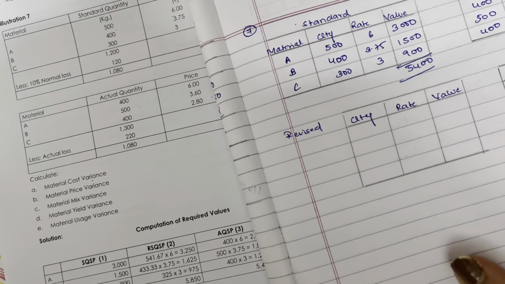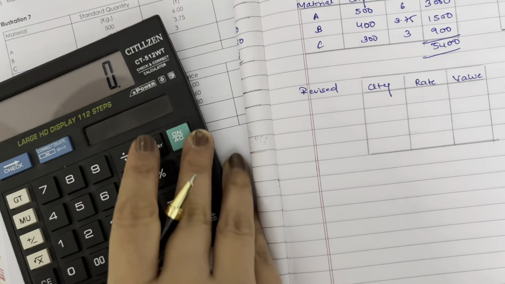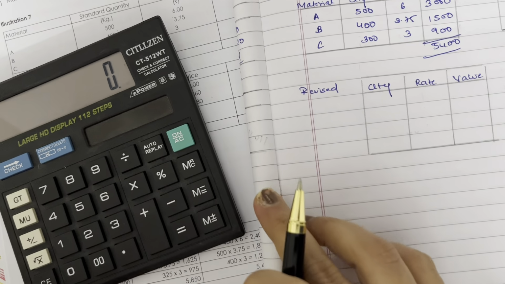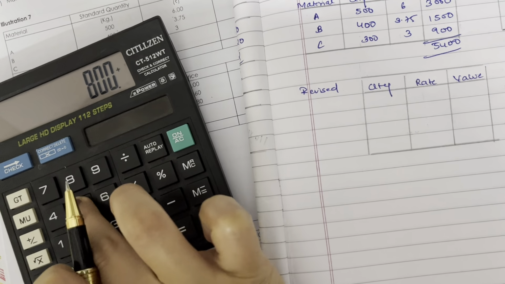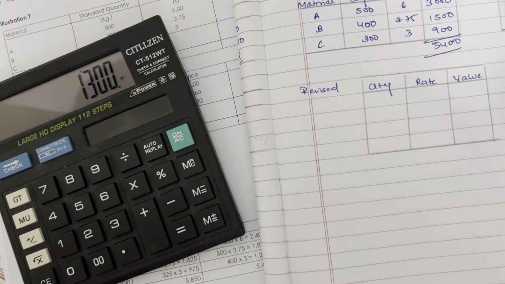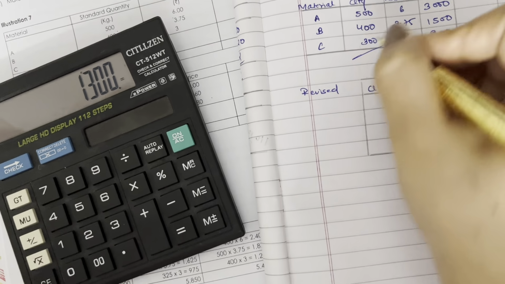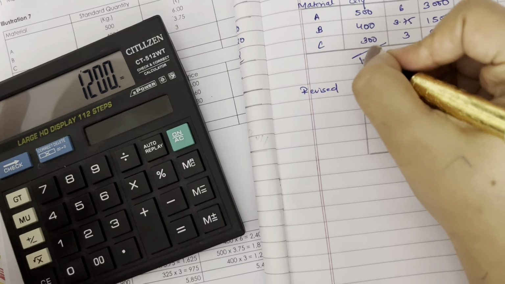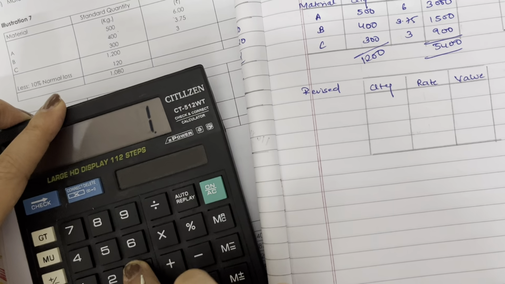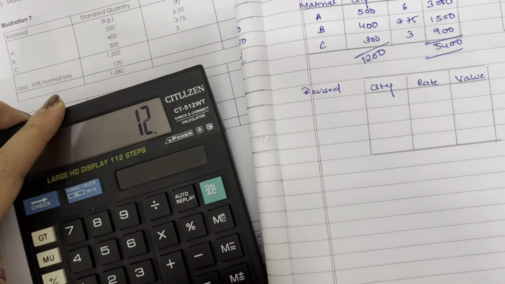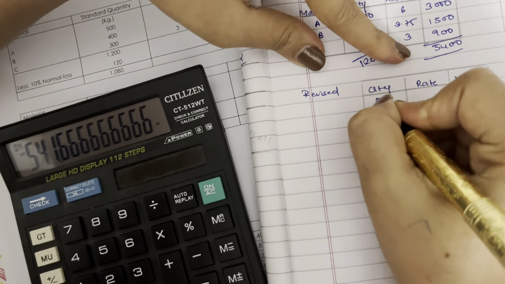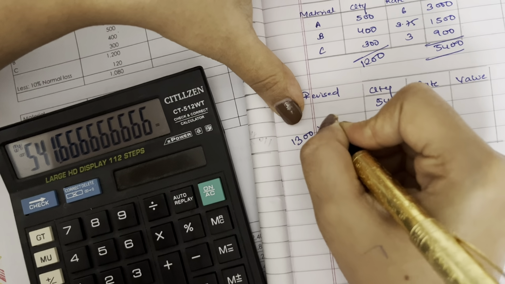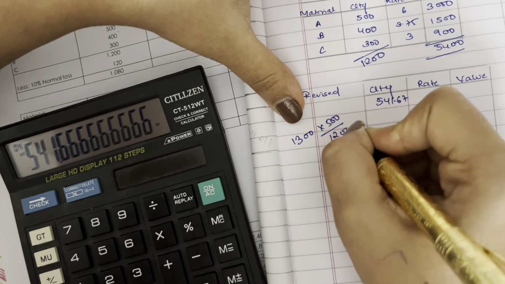Revised quantity is nothing but I'll calculate my actual quantity based on standard. So my actual quantity is 400 plus 400 plus 500, which will be 1300. This 1300 I'm supposed to give in the ratio of standard quantity, which is 1200. 1300 into 500 divided by 1200, which will be 541.67.